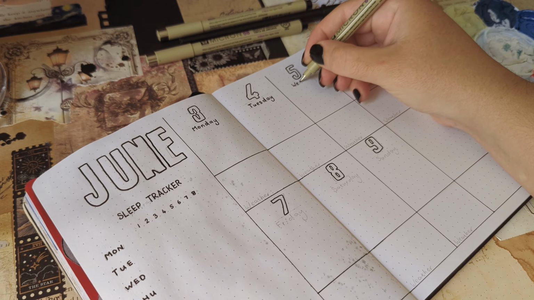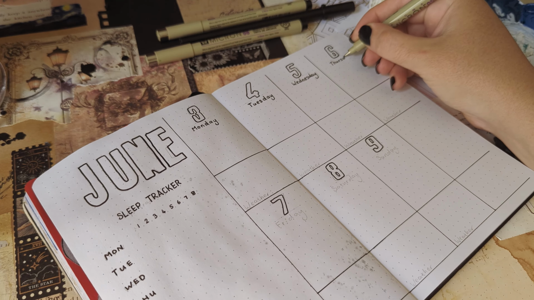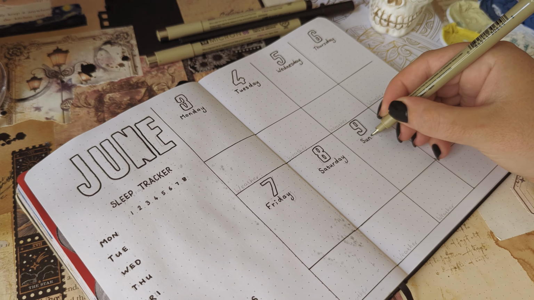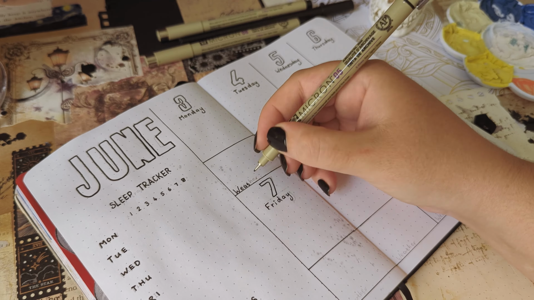And lastly, for each day, I wanted a section where I can write a short note and then a to-do list section separately.